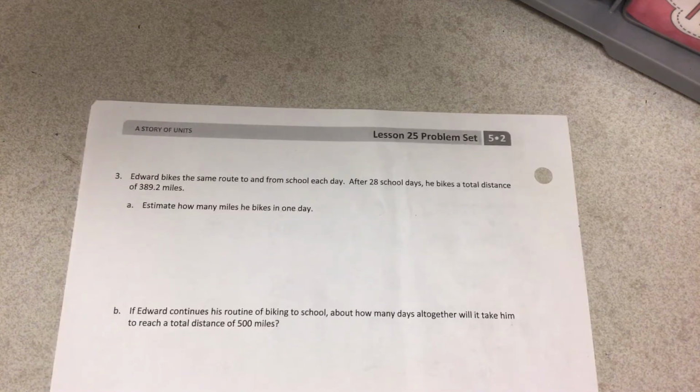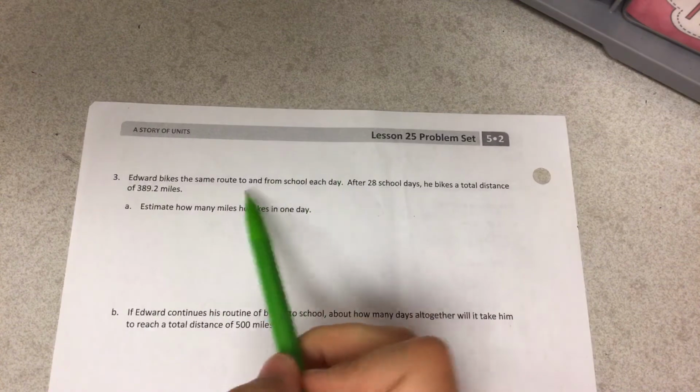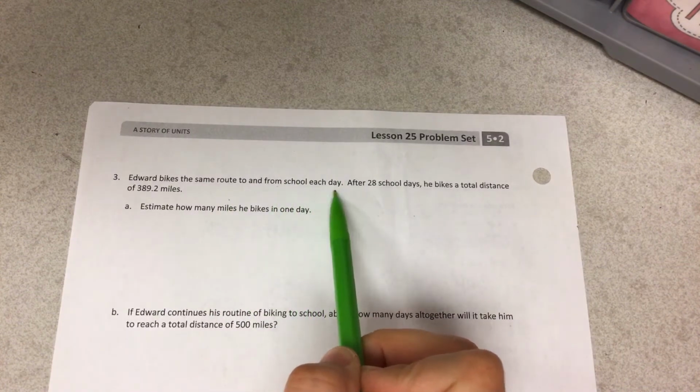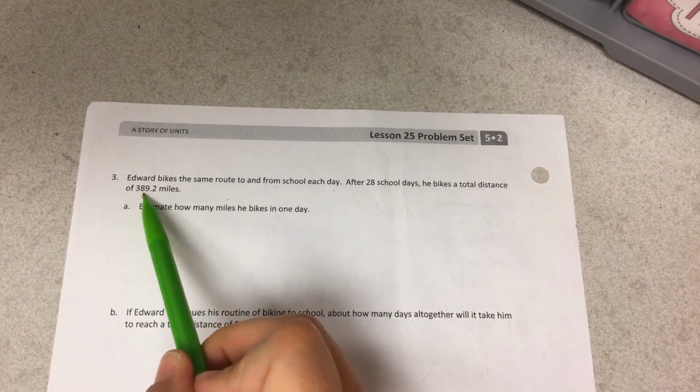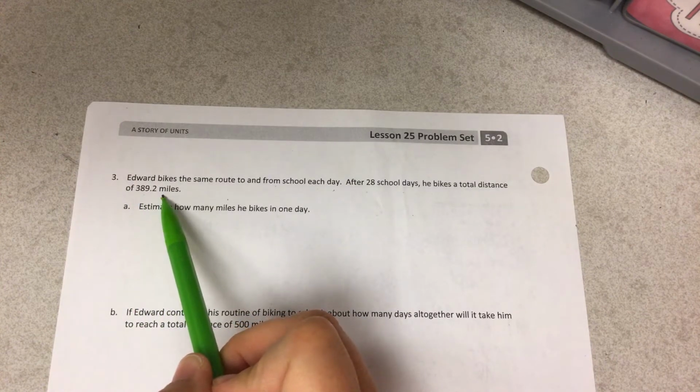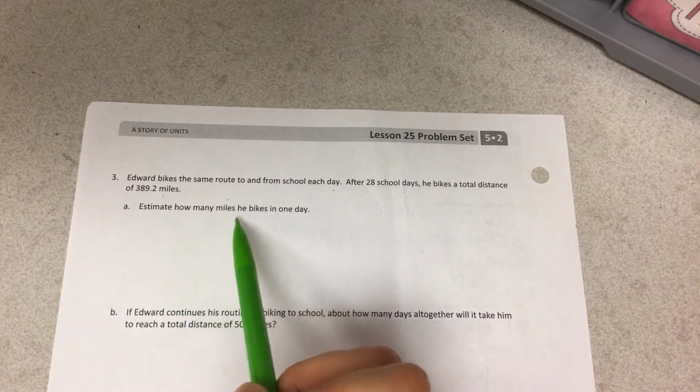All right, so we're going to go ahead and do some word problems. It says Edward bikes the same route to and from school each day. After 28 days, he bikes a total distance of 389 and 2/10 miles. I want to estimate how many miles he rides in one day.